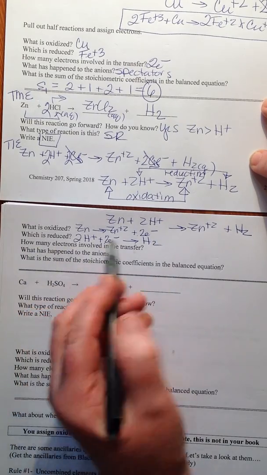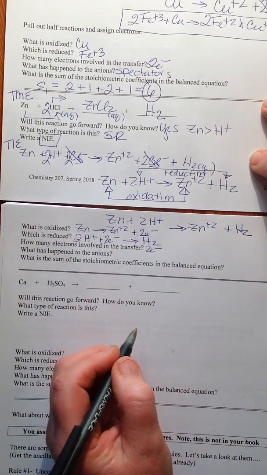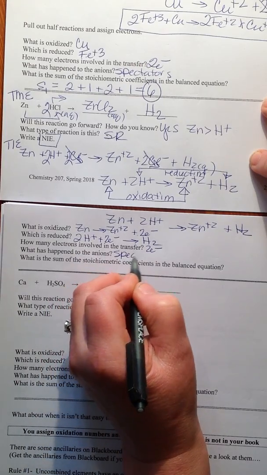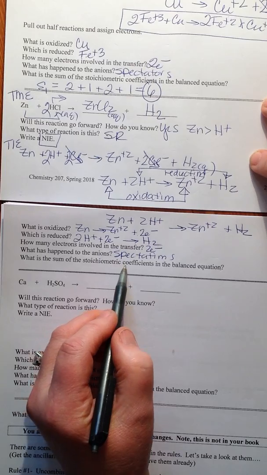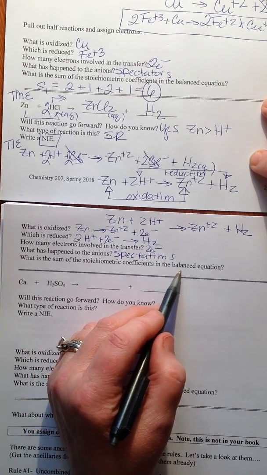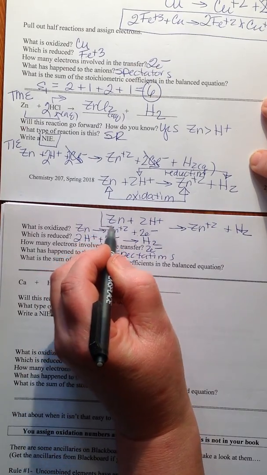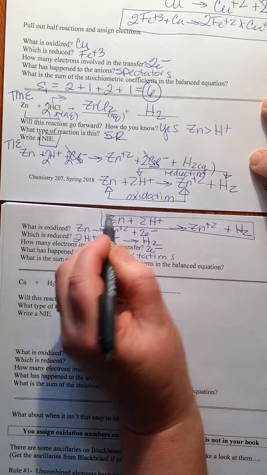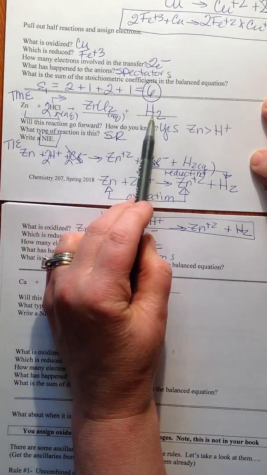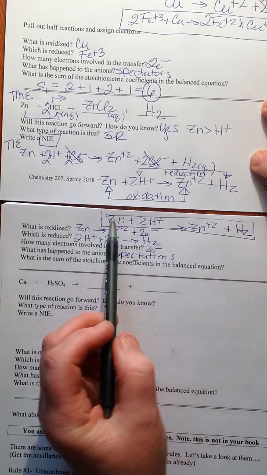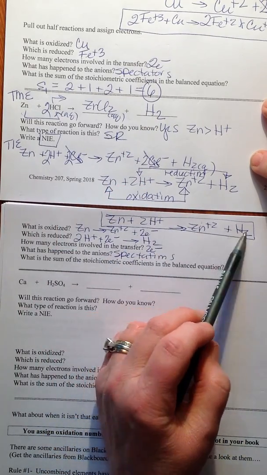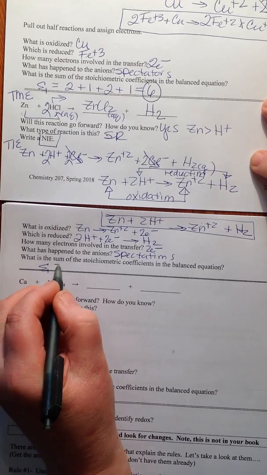How many electrons are involved in the transfer? 2. What happened to the anions? They are spectators. And what is the sum of the stoichiometric coefficients in the balanced equation? Well, this is going to give us the same numbers as what we have over here. 1 plus 2 plus 1 plus 1, which is 5.